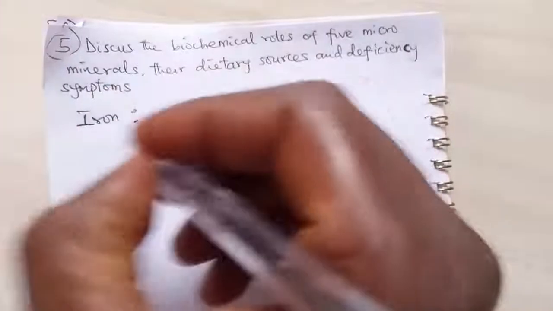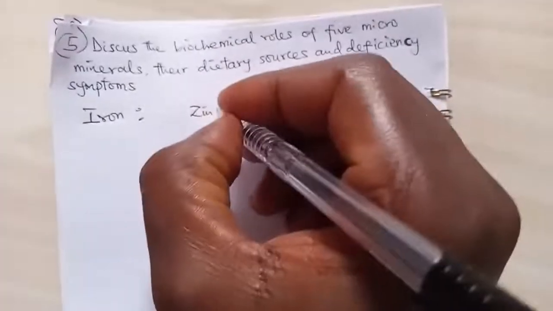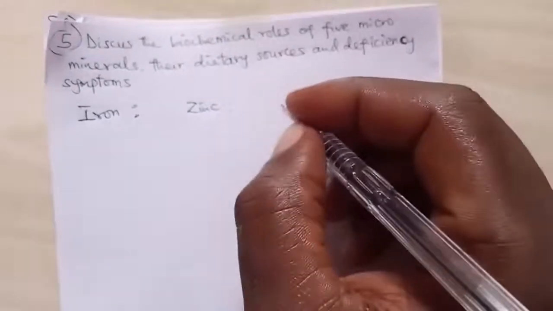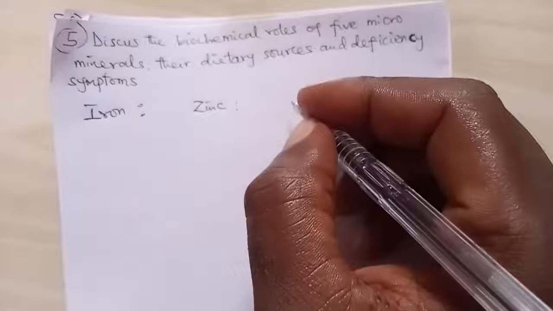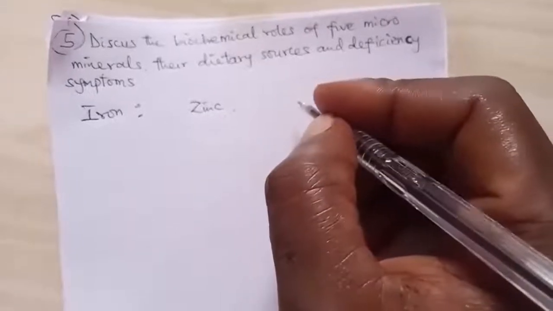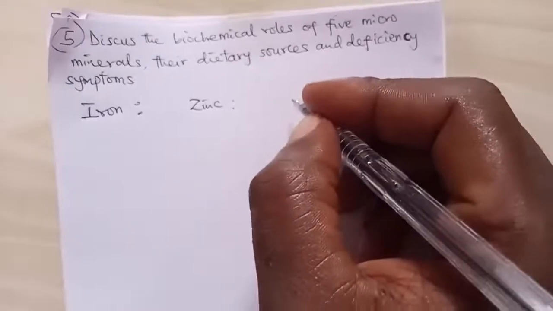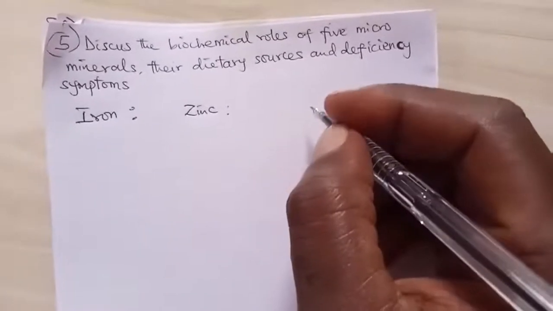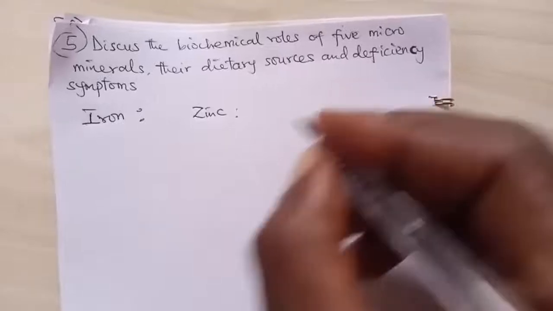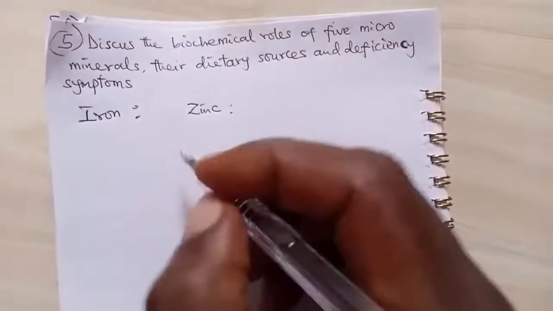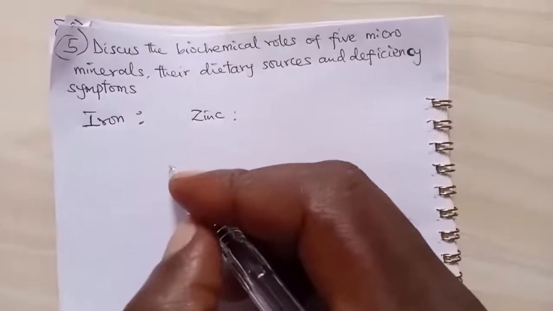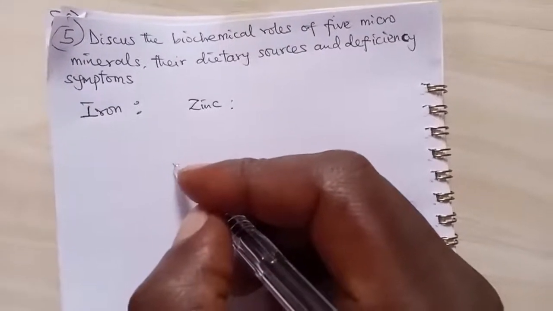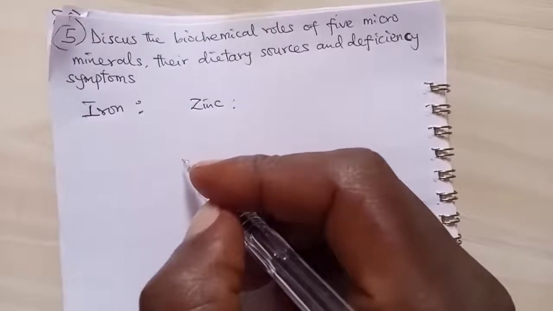The next one we'll look at is zinc. It has a function in taste perception, wound healing, normal fetal development, production of sperm, normal growth of organs and sexual maturation, immune system, and also health generally. The dietary sources are meat, fish, poultry, vegetables. The deficiency symptoms are loss of appetite, taste or smell, decreased function of the immune system.